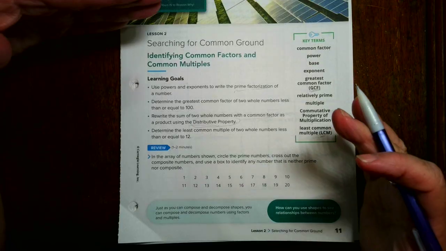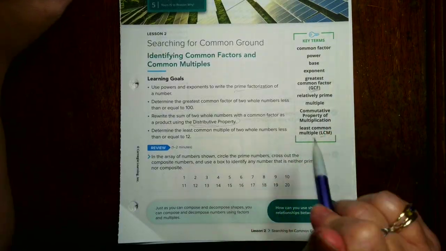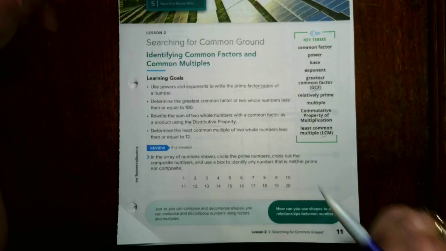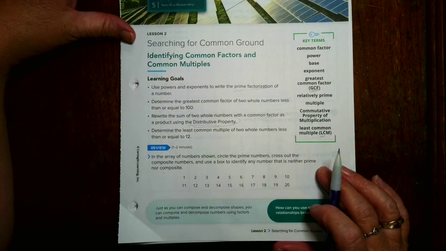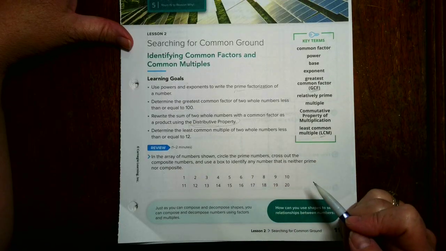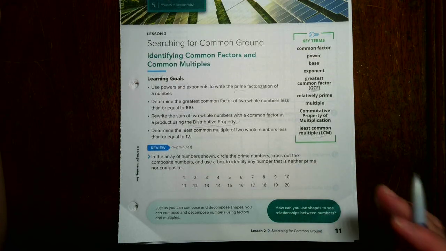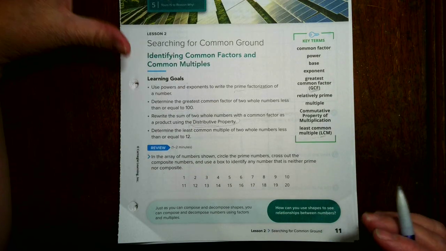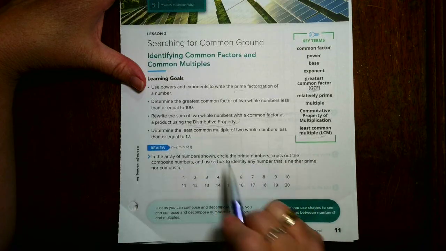We had that colored chart that you had on factors, where all of the different factor pairs were in different colors. If you need to pull that out to look at your prime and composite, remember you went through and you put a P on all of them that were prime. So remember, a prime number only has one and itself as factors. So we are going to circle prime.